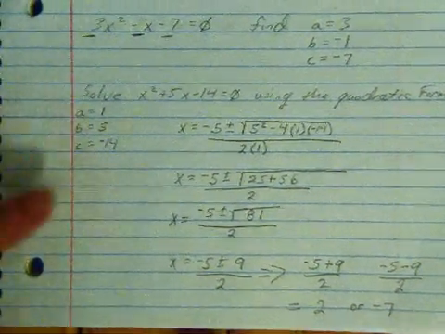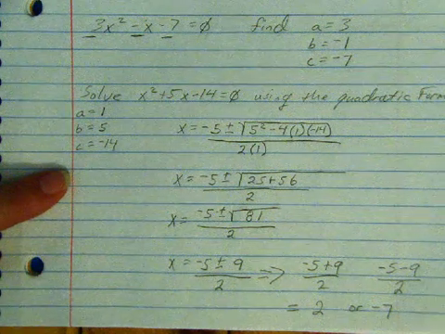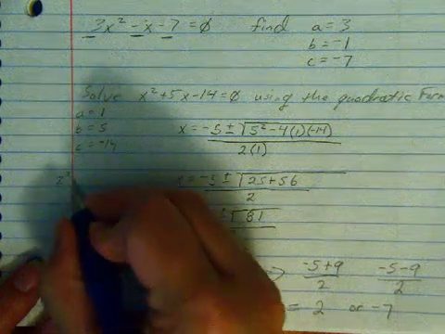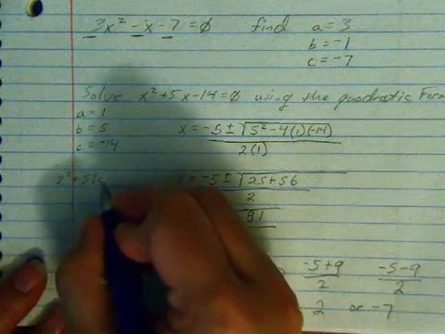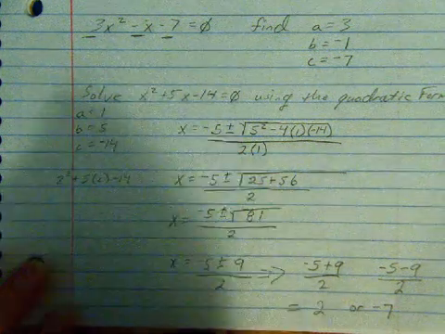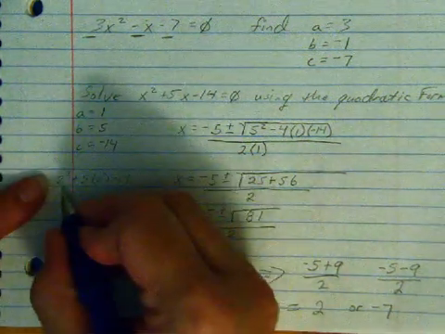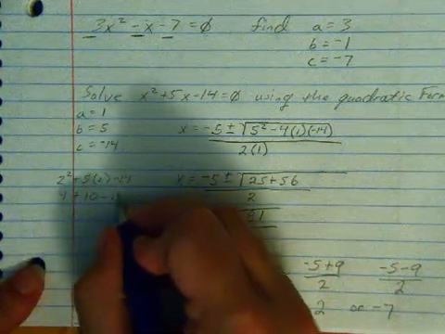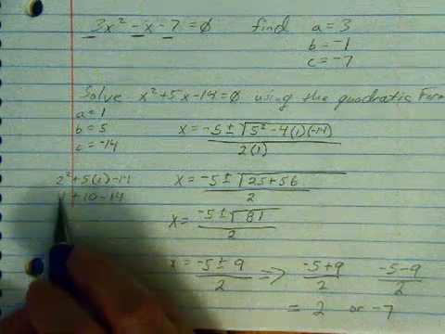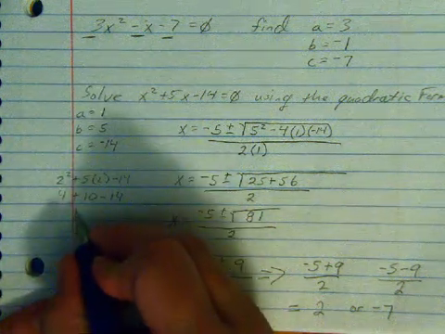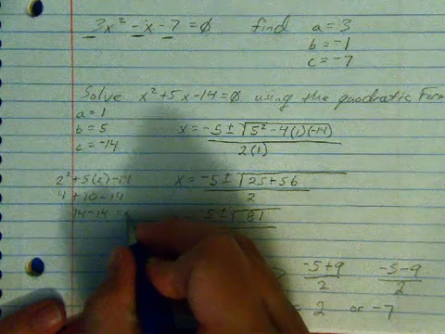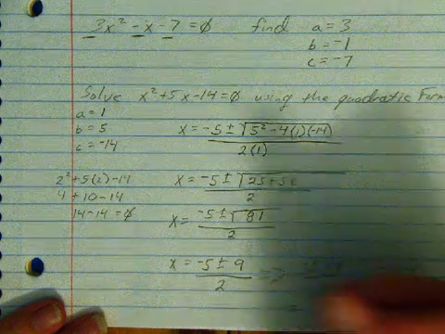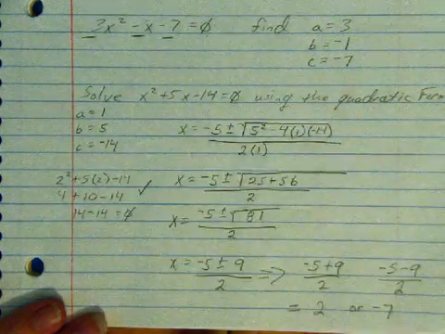Let's see here. So I'm going to come over here and check the 2. So I'm going to go 2 squared plus 5 times 2 minus 14. 2 squared is 4. 5 times 2 is 10, minus 14. 4 plus 10 is 14, minus 14 gives me the 0 that we wanted. Okay, so this one works. So that's a good one.